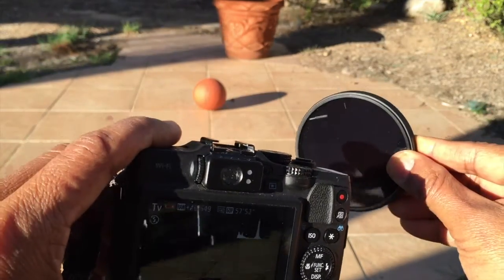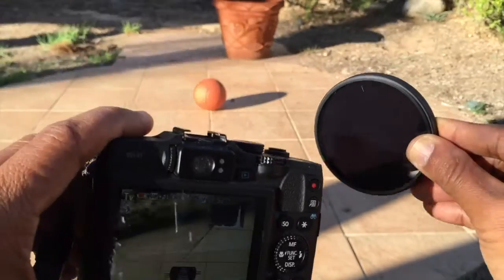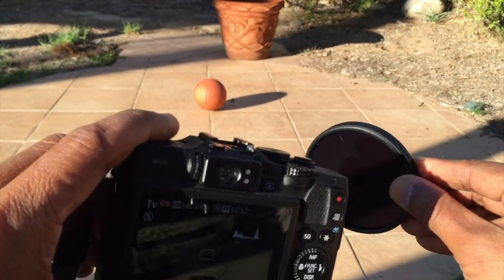Okay, hopefully that helps with your understanding of neutral density filters.